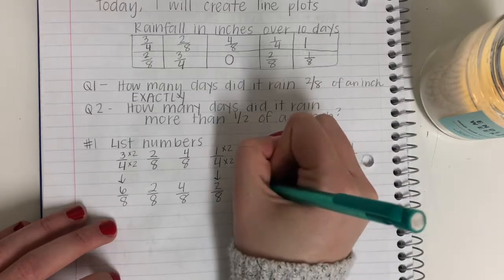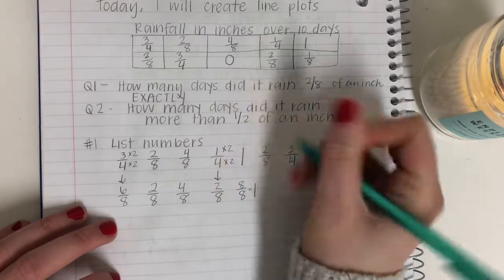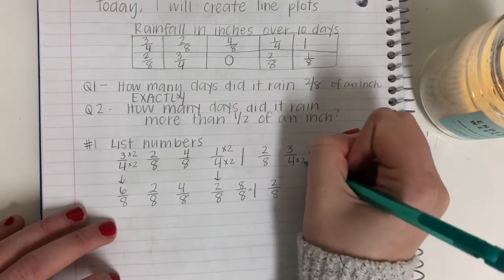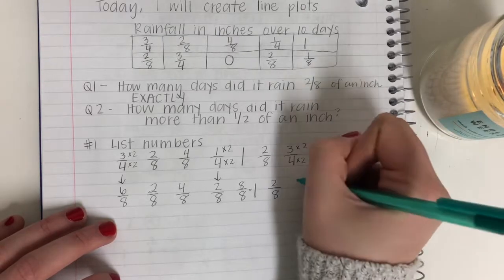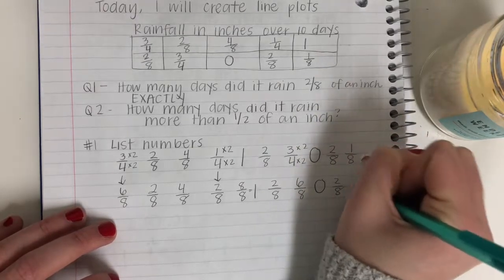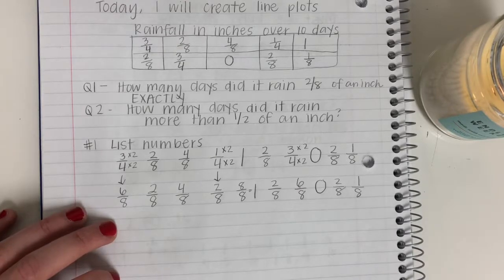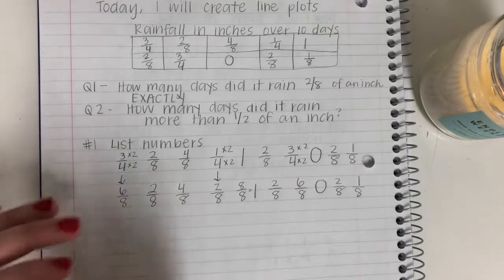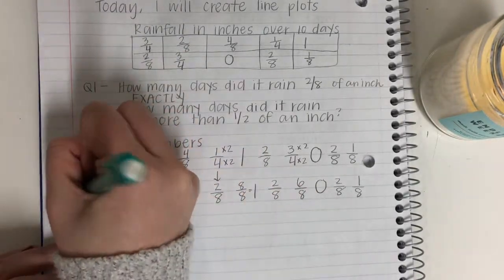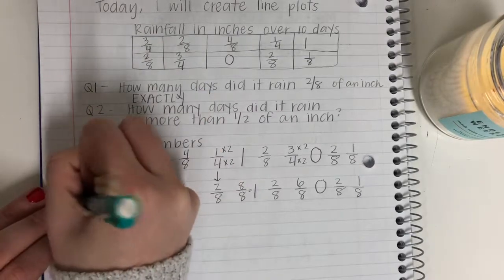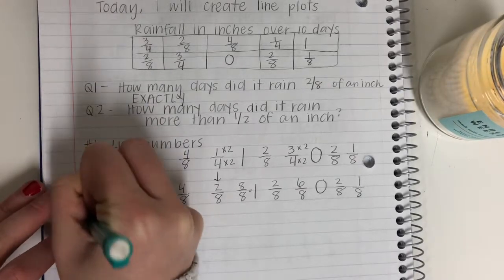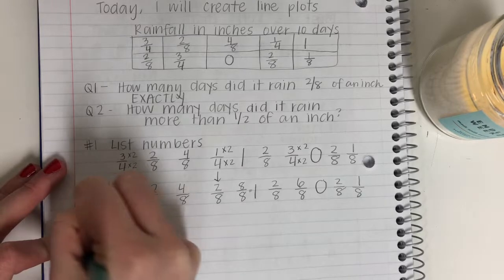Okay. I can keep 1. 1 is just 8 out of 8, right? If we're working with 8s. 2/8 I can just bring down. 3/4 I can't bring down. So multiply by 2 to get my 8 as a denominator. Do the same to the top. So now I have 6/8. 0 is just 0. 2/8 and 1/8. Okay, now we can plot them because they all have the same denominator. So I'm going to stick them on a number line. So step 2 was convert to common denominator.